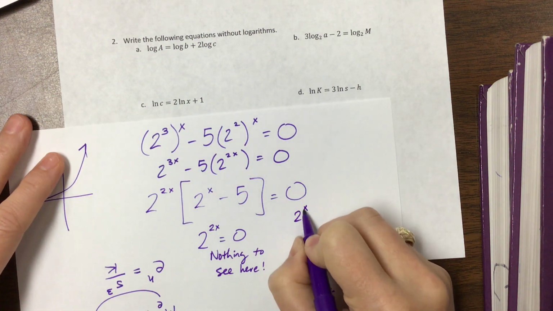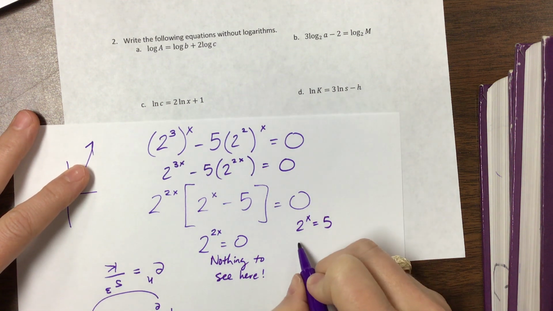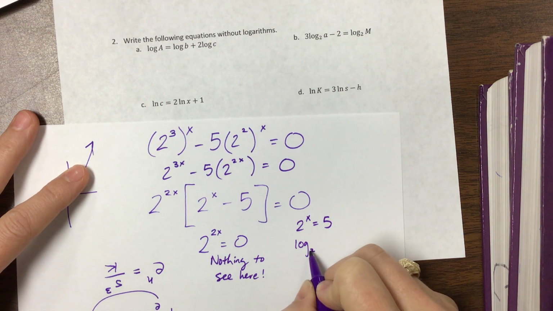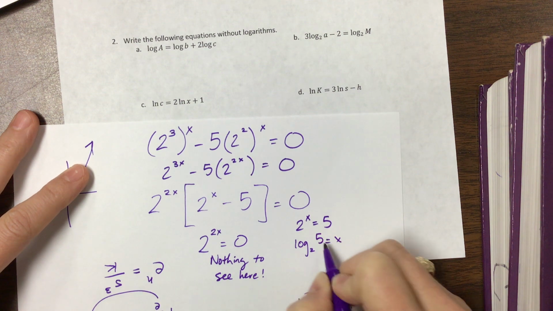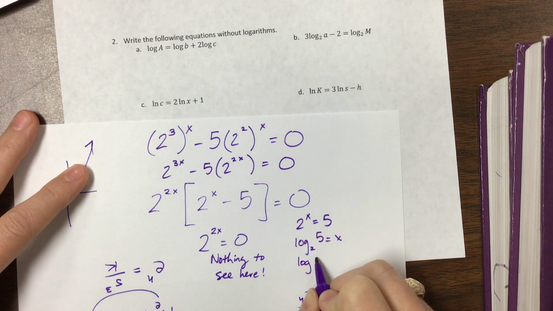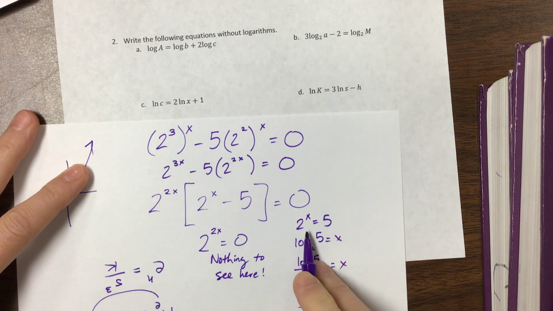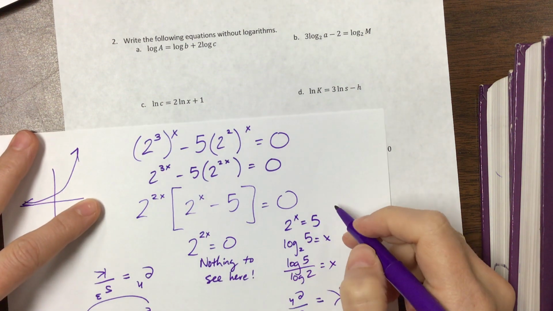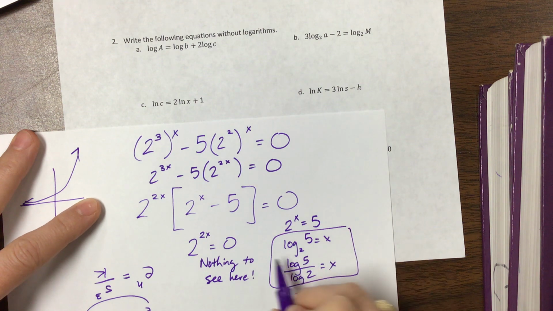And the other one, if 2 to the x is equal to 5, well, now I can take the log of both sides, or I can say, okay, the base was 2, 2 to the x equals 5, so it's log base 2 of 5 equals x. You could tell me it's log of 5 over log of 2. Sorry, this is getting kind of messy. I like either of these answers. They're the same thing, but pick one.